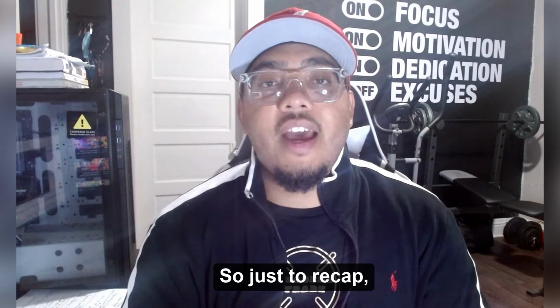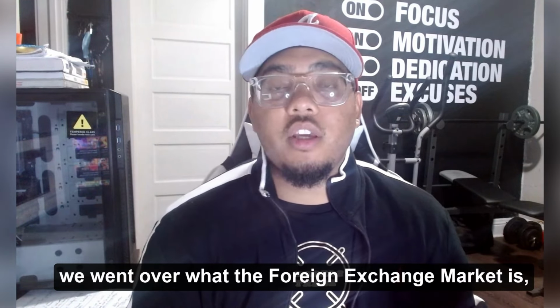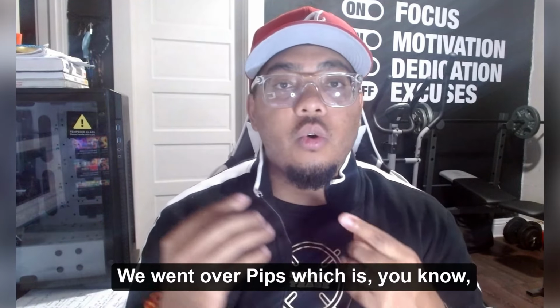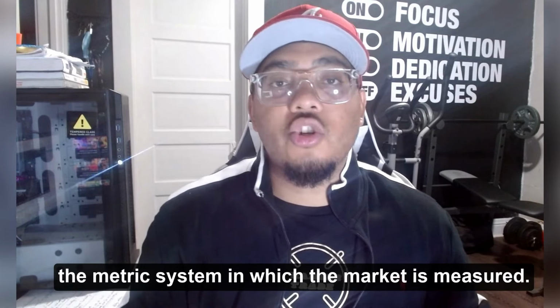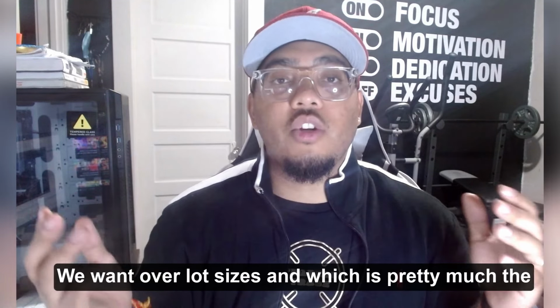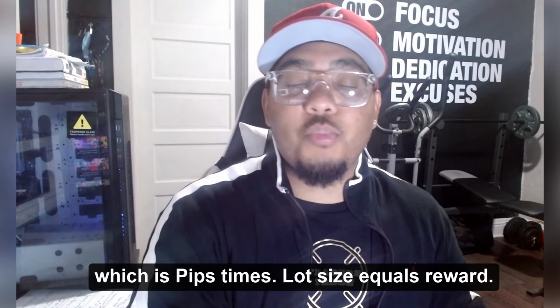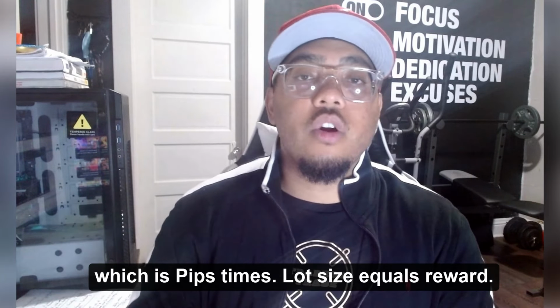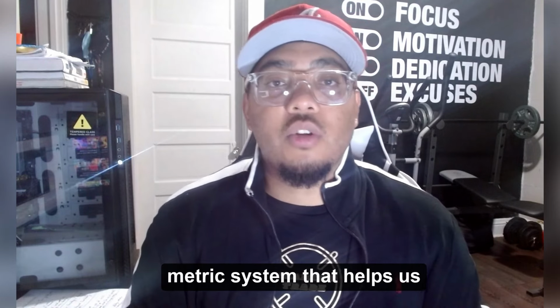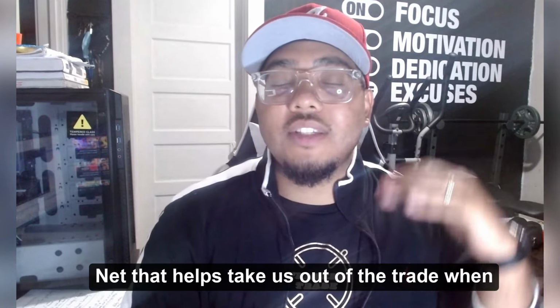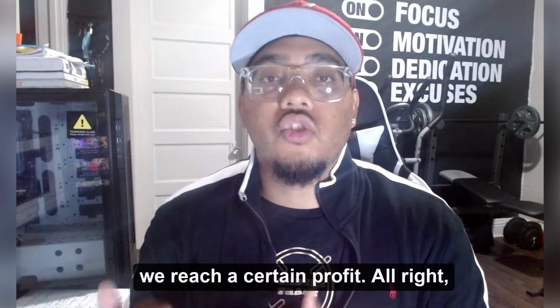So just to recap, we went over what the foreign exchange market is, which is the largest financial market in the world. We went over pips, which is a metric system in which the market is measured. We went over lot sizes, which is the risk that we are assuming while we are trading. We went over the trading formula, which is pips times lot size equals reward. We went over SL, which helps us cut our losses short. And then we went over TP, which is another safety net that helps take us out of the trade when we reach a certain profit.